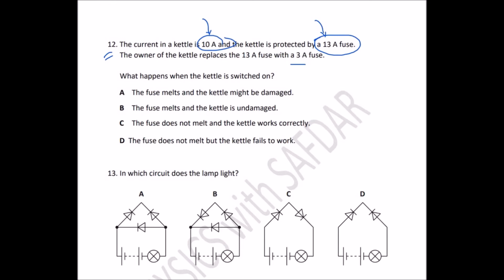So what would be the effect of this fuse? This fuse will melt quickly. When this fuse melts, the circuit breaks and your appliance cannot work. So that's why we need to check what is the right answer here. When you replace the 13 ampere fuse with 3 amps, the fuse melts, that is okay.